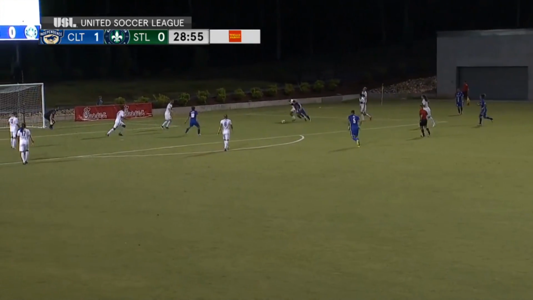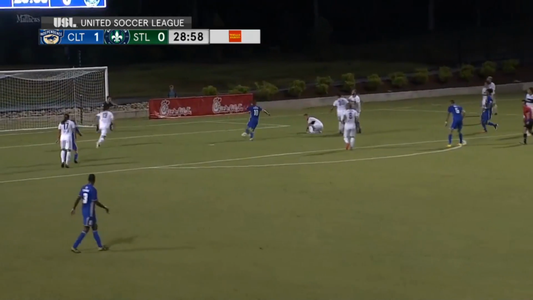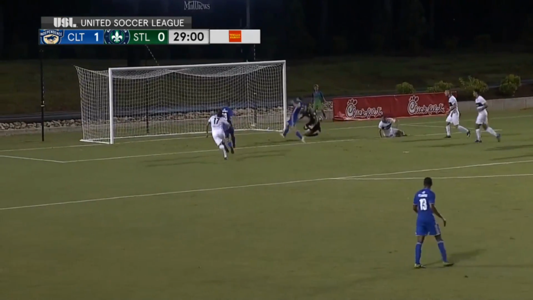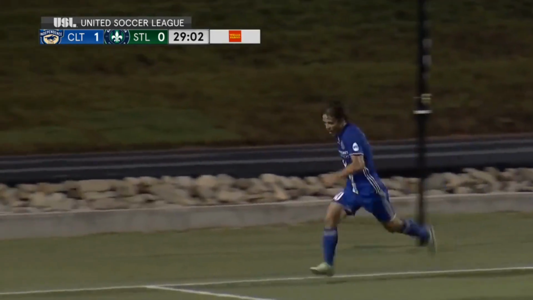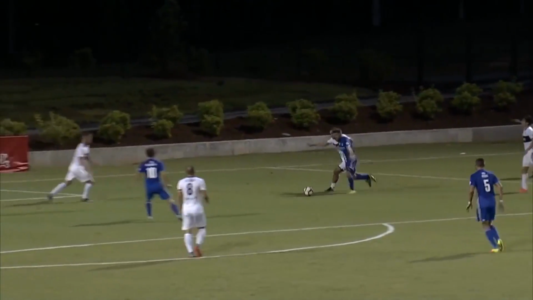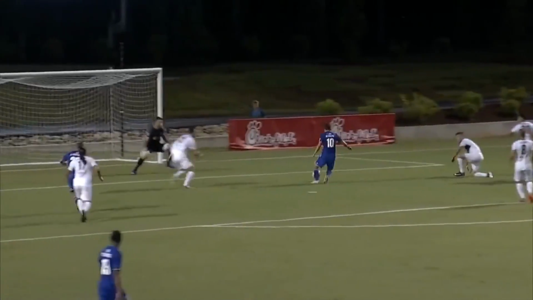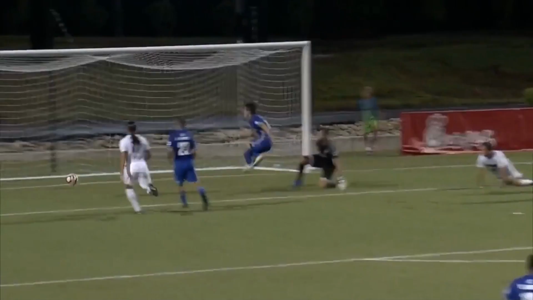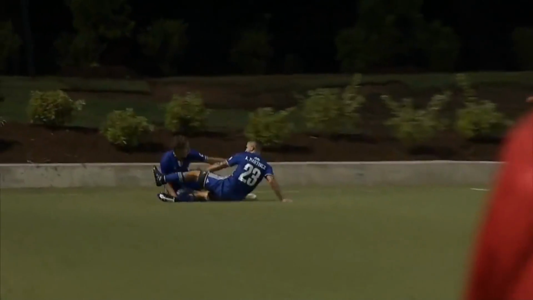Basically a little play, they beat the defender, the center back's kind of out of position, and it ends up in a goal. So again, this is the second mistake, kind of bad positioning. People are letting people go around, trying to make a block, and it just doesn't work out.